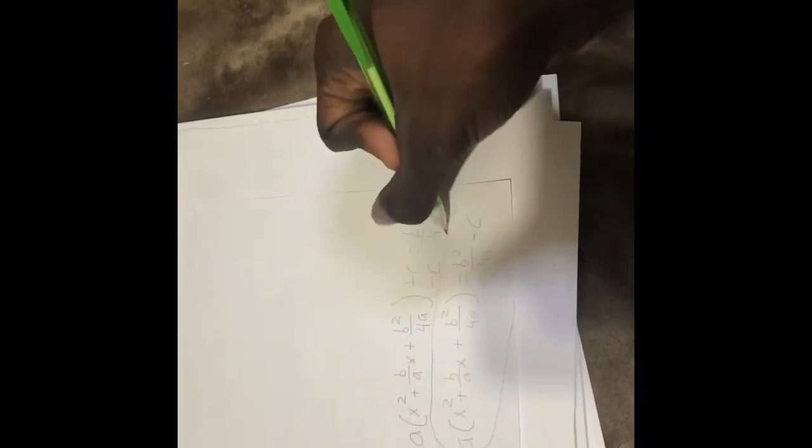That's our equation right now. You get a new piece of paper. So right now we have our equation: a times x squared plus b over a x plus b squared over 4a equals b squared over 4a minus c.